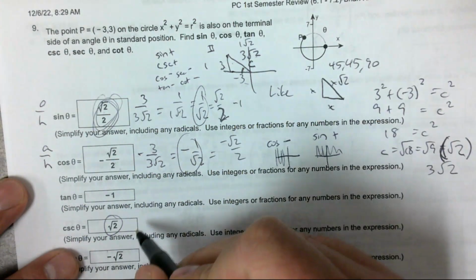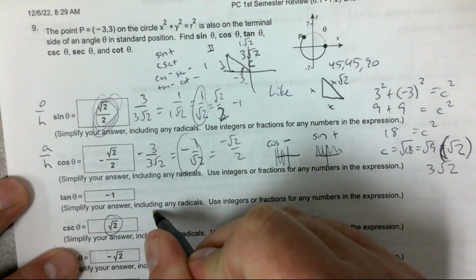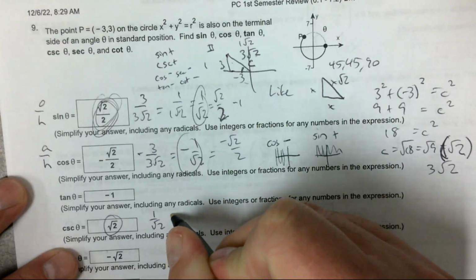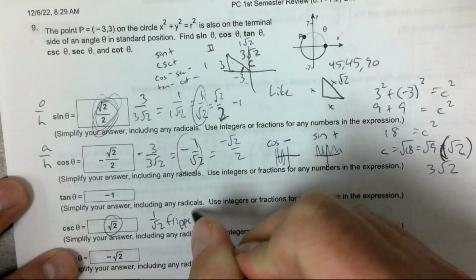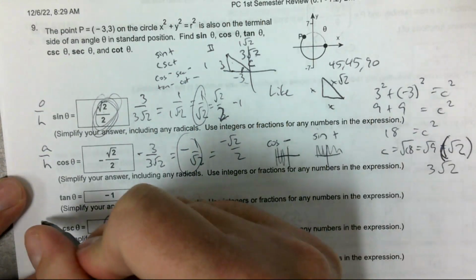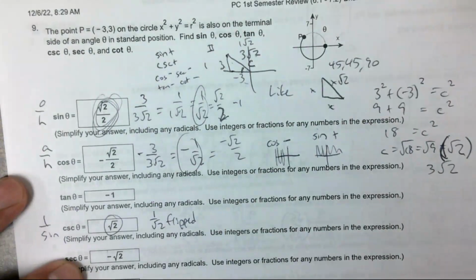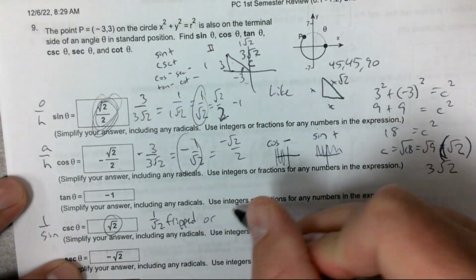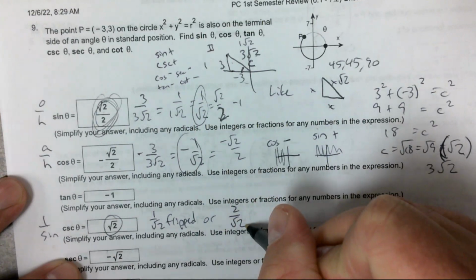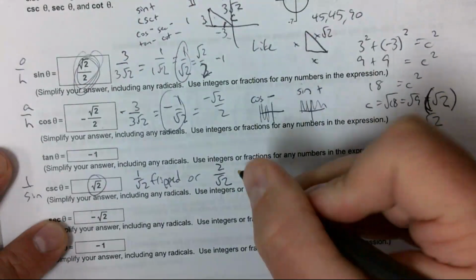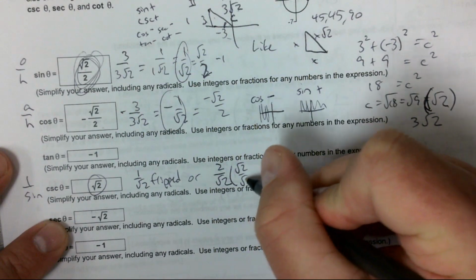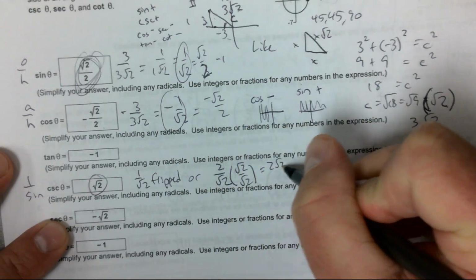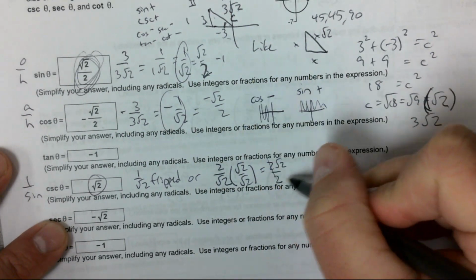So that one, you'd take 1 over square root of 2 and flip it because it's 1 over sine. And if you didn't like flipping it that way, you could say 2 over square root of 2 and then rationalize. So that's 2 square root of 2 over 2, cancels, that's square root of 2.